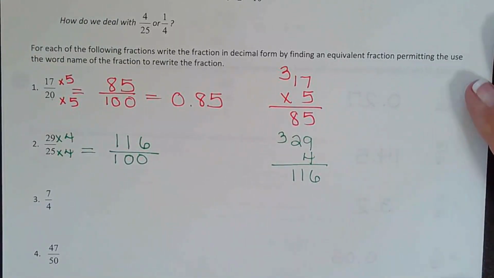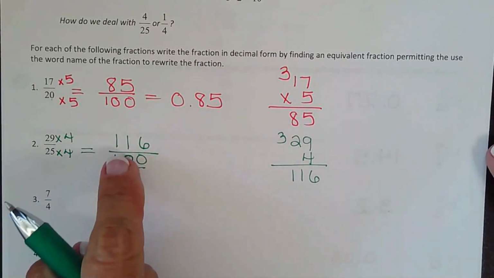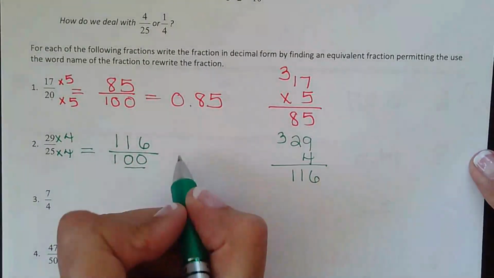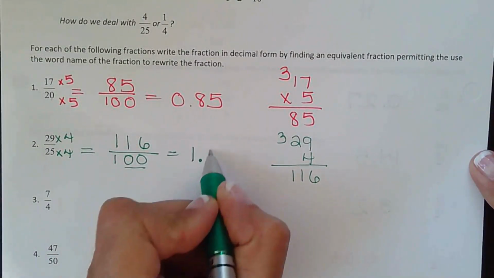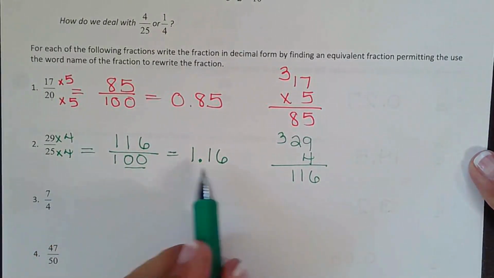Yep, sounds good. So this tells me 2 decimal places, so that means one of these numbers has to go in front, because I can only have 2 decimal places when it's hundredths. So the 1 stays in front, 1.16.